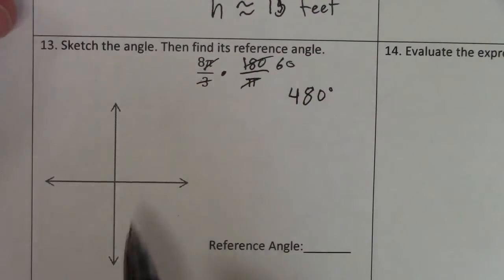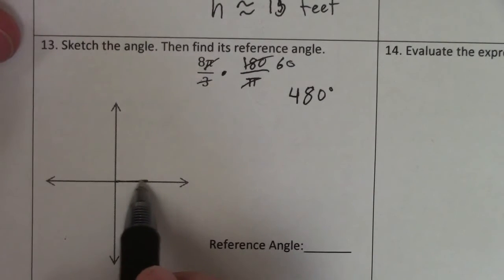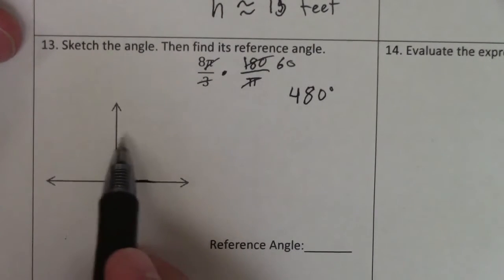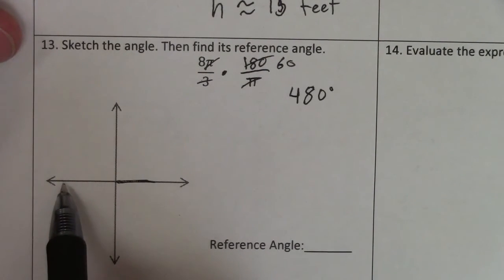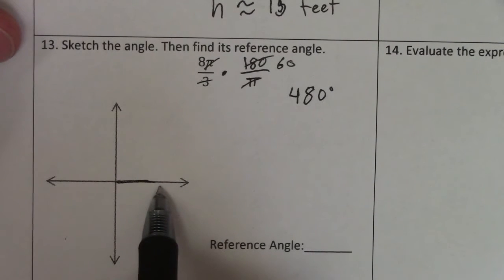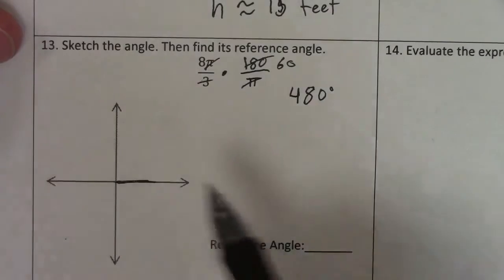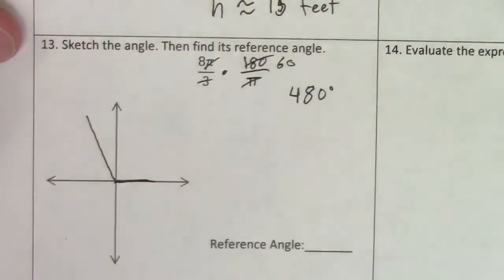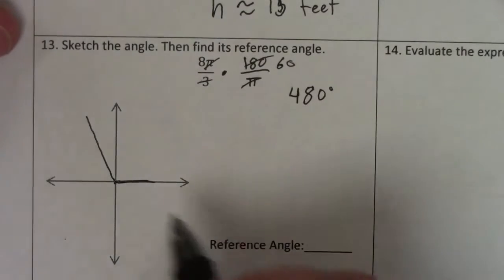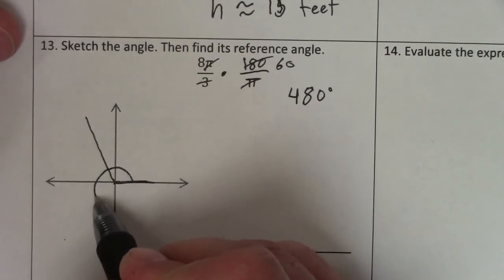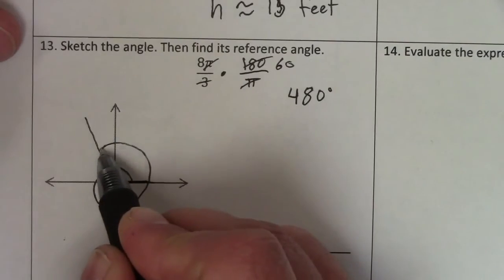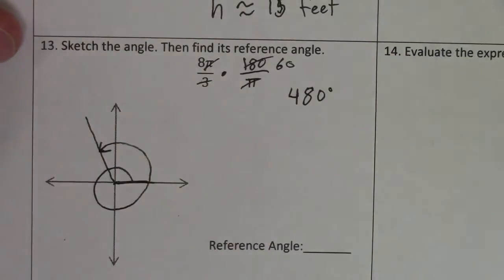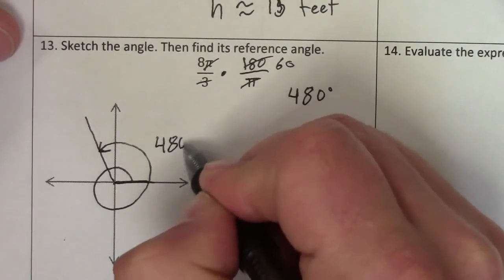So 480 degrees would mean if you start here, you're at 90, 180, 270, 360. 360 plus 90 is 450, so it's 30 more degrees past that axis there. And the way we would sketch this is we'd show we went all the way around once and then a little bit more. So that's 480 degrees.